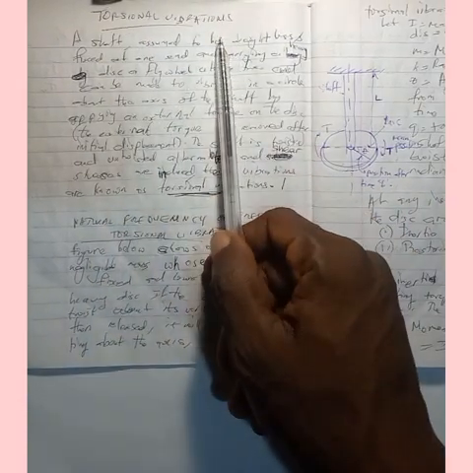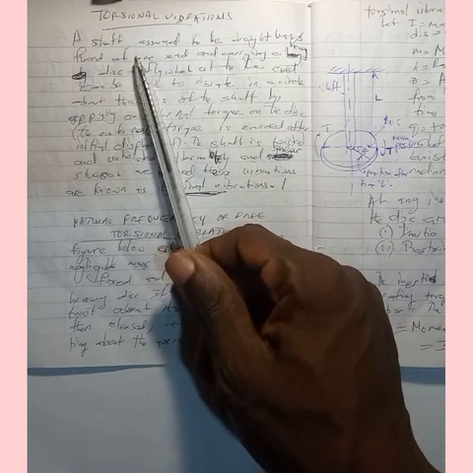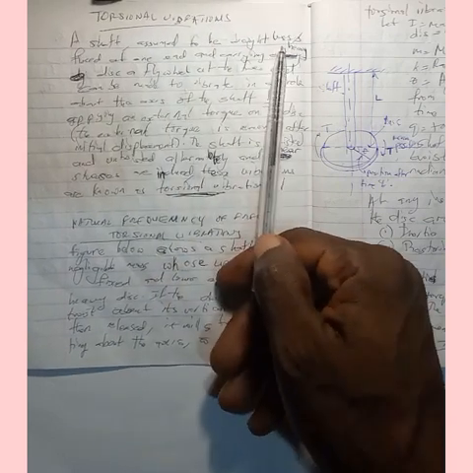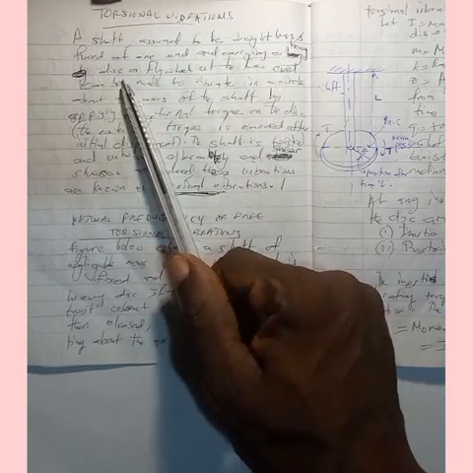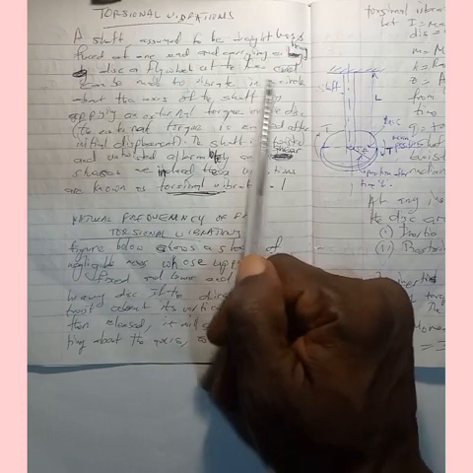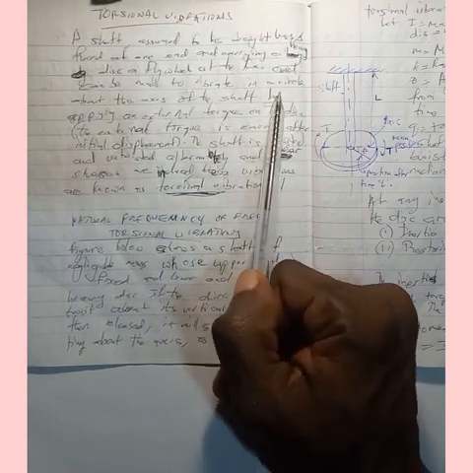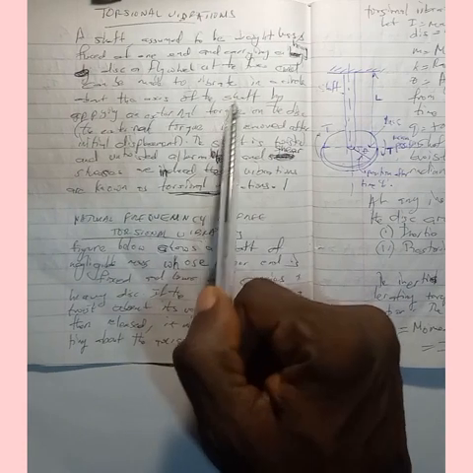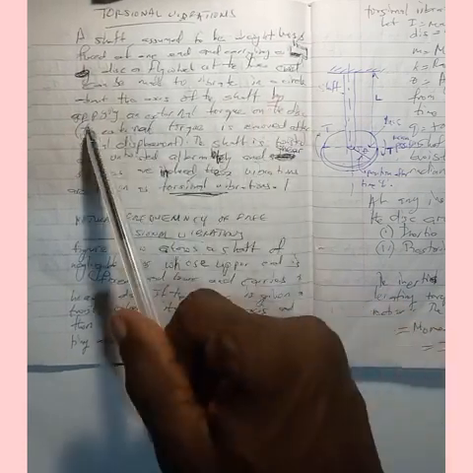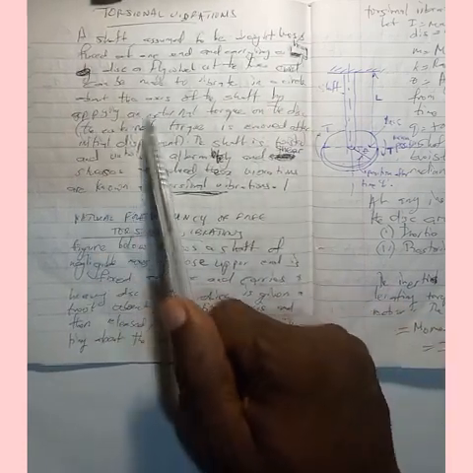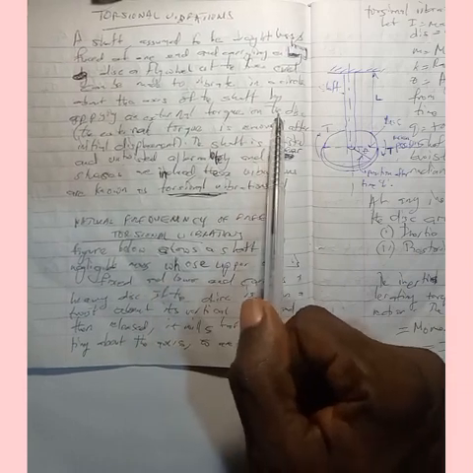Okay, this is a new topic, torsional vibration. A shaft assumed to be weightless and fixed at one end and carrying a heavy disc or a flywheel at the free end can be made to vibrate in a circle about the axis of the shaft by applying an external torque on the disc.